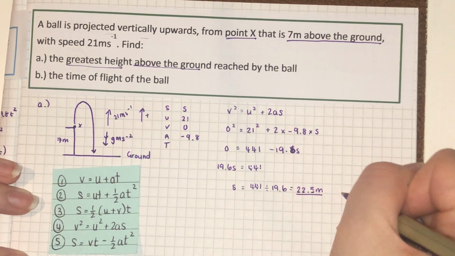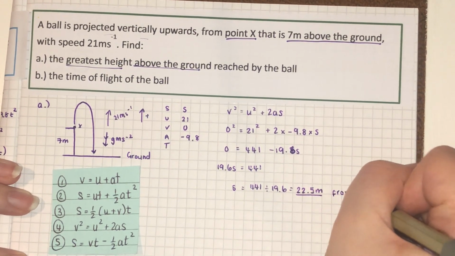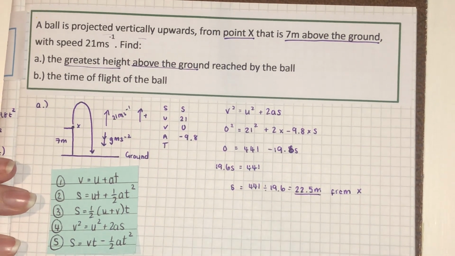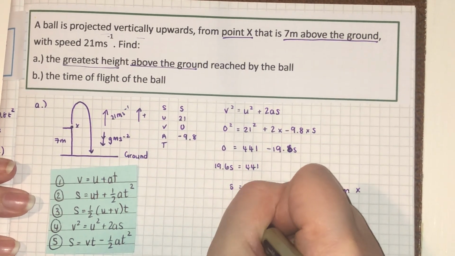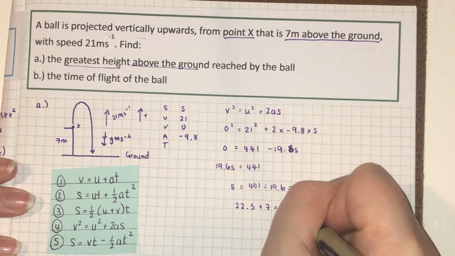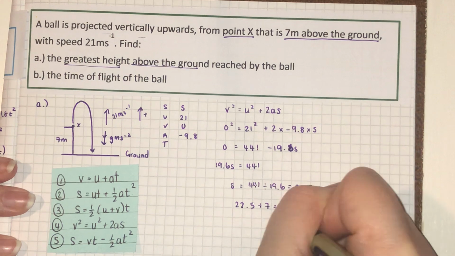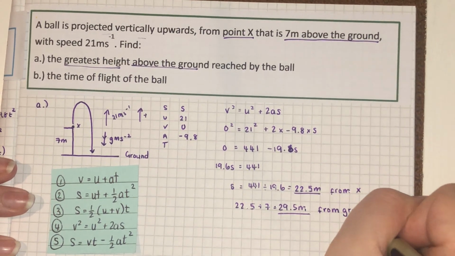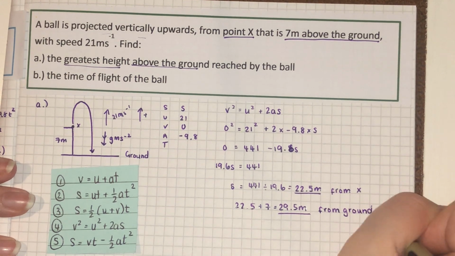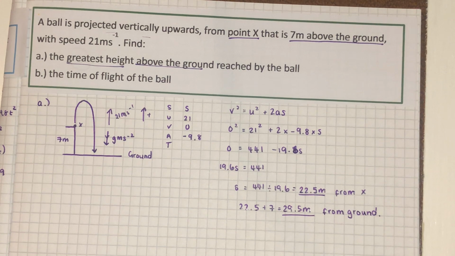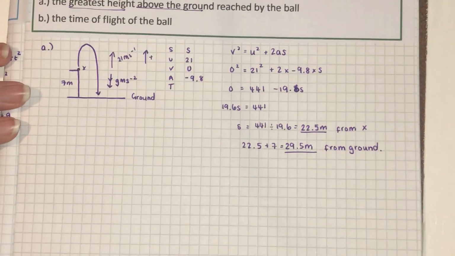Okay, but this is from point X. Okay, not from the ground. So what we then need to do is add 7 onto that answer, which is 29.5 meters, and that's from the ground. Okay, so it's just being careful, making sure that you know or understand what's actually happening.